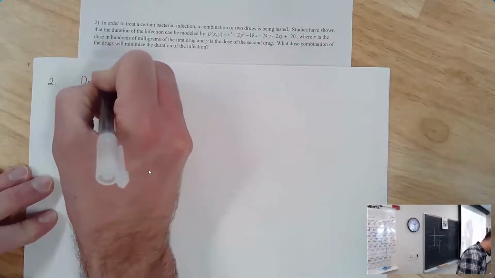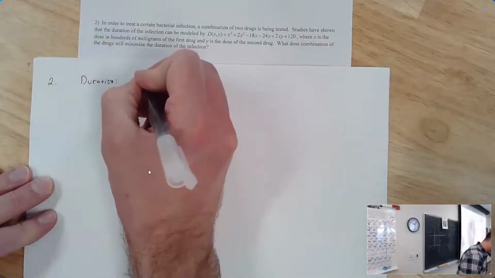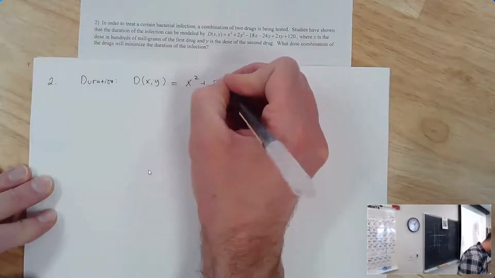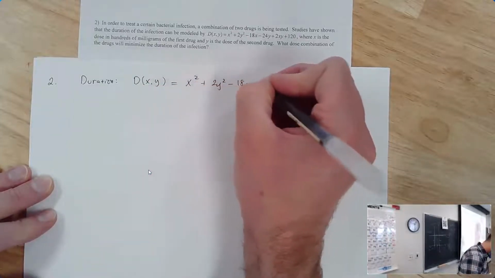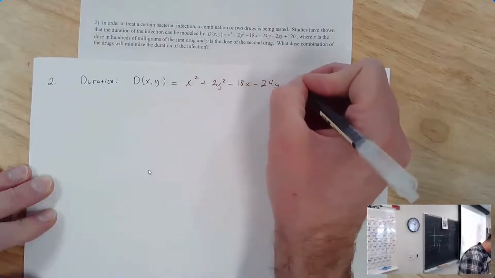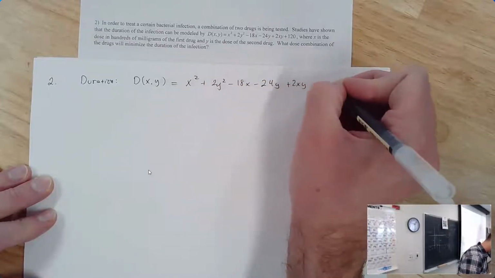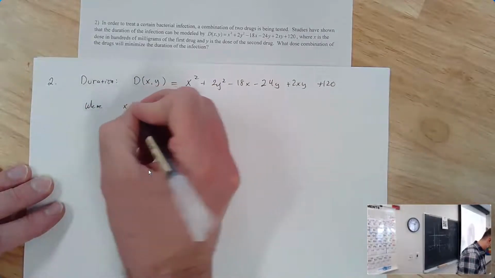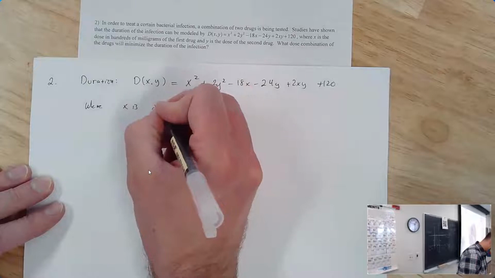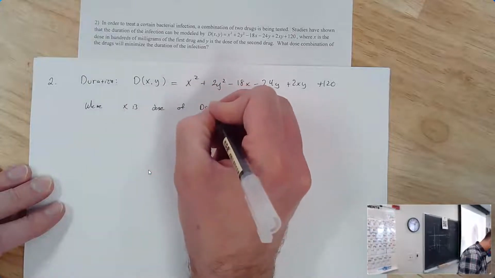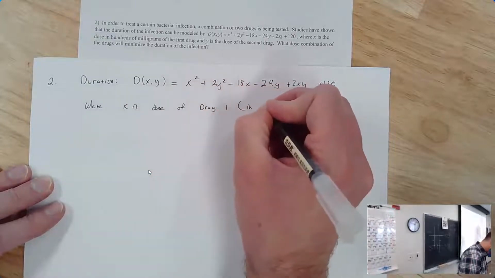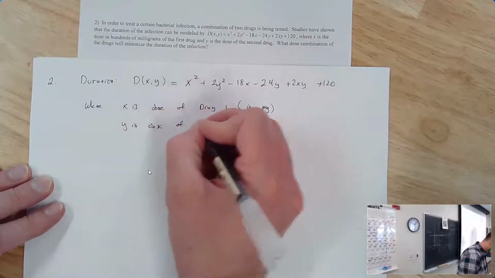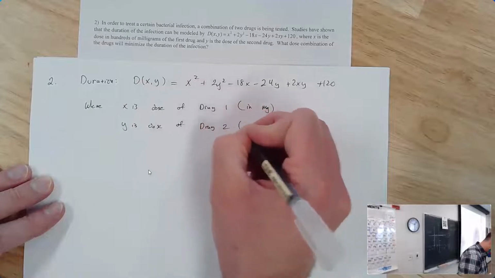So duration is modeled by d of x comma y, x squared plus 2y squared minus 18x minus 24y plus 2xy plus 120, where x is the dose of drug 1 in milligrams, and y is the dose of drug 2, also in milligrams.